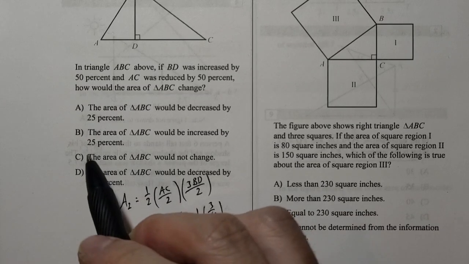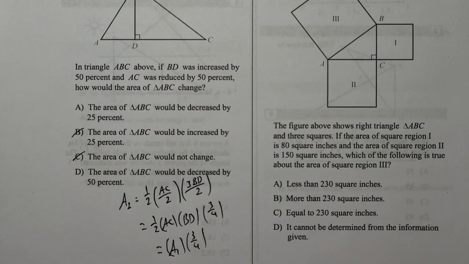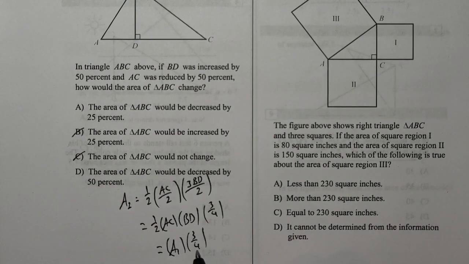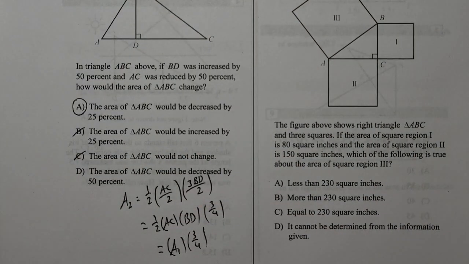So we can eliminate C, we can eliminate B. And how much did it decrease? Well, 75% is left, so it decreased by 25%.